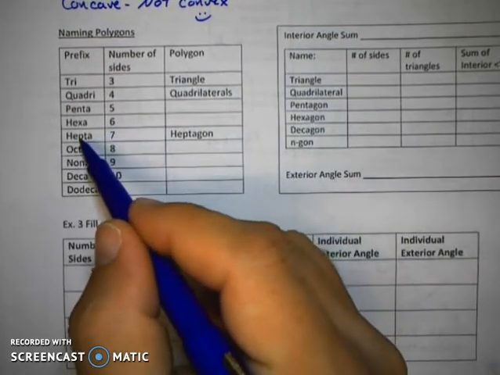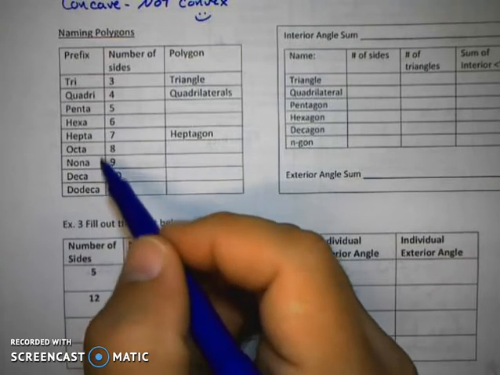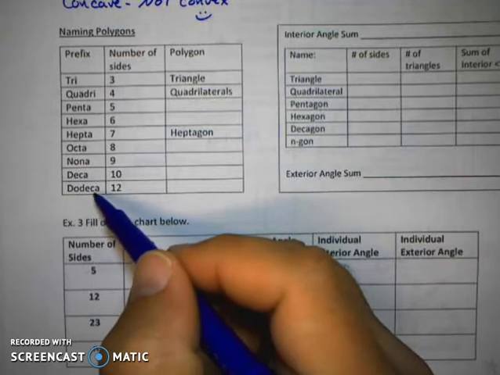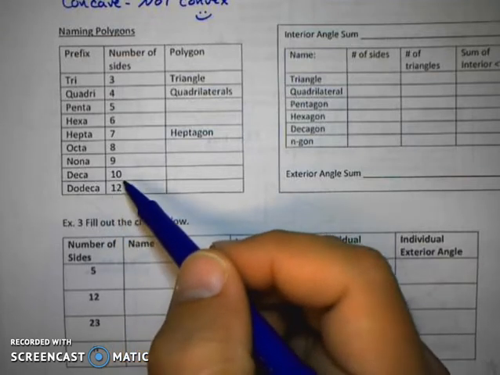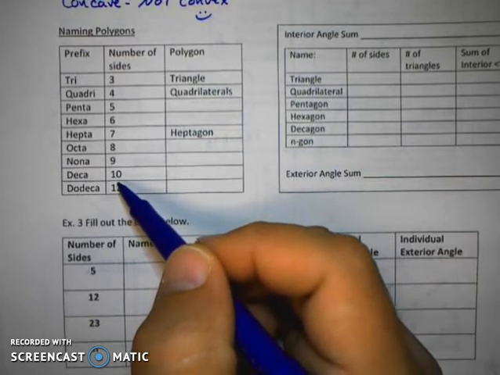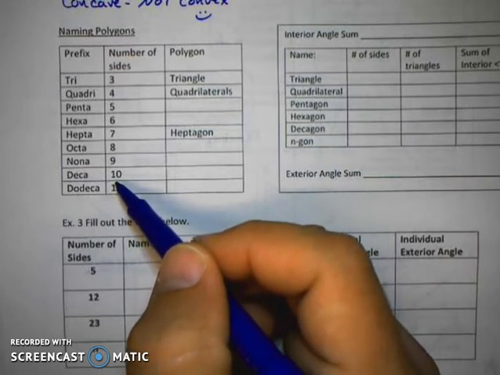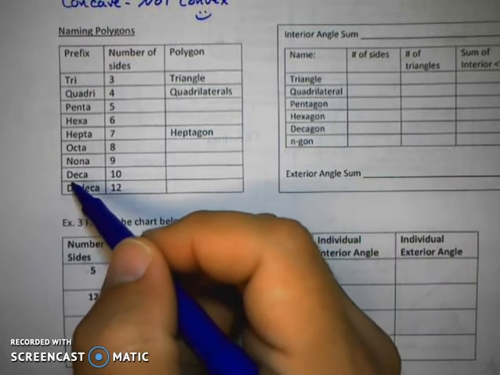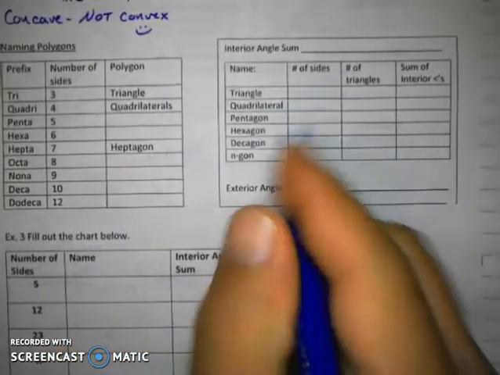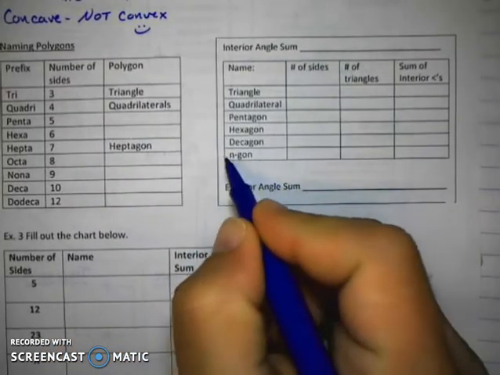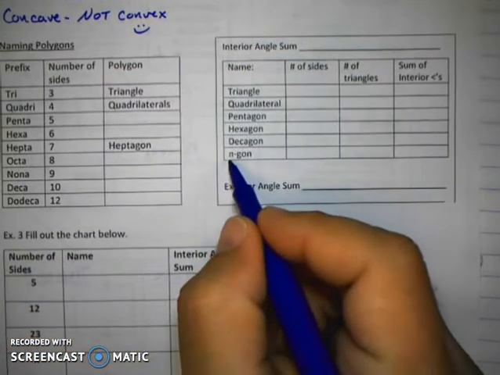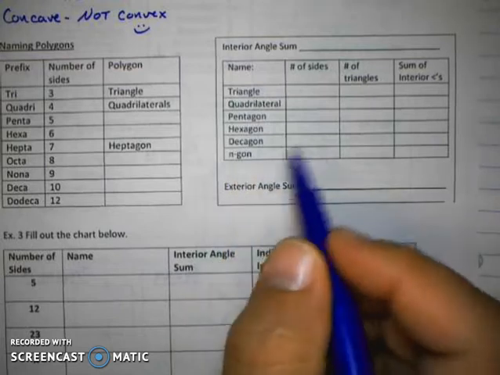7 sides is hepta with a P, heptagon. 8 is octagon, 9 is nonagon, 10 is decagon, and 12 is dodecagon. You'll notice we skipped over 11. There is such a thing as an 11-sided polygon, but we very seldom will use that. I don't think we'll ever use that in this class, so we don't even bother naming it. It does have a special name. Anything beyond that, we just call an n-sided polygon, where n is the number of sides. So if I said it had 52 sides, it would be a 52-gon, or a 52-sided polygon.